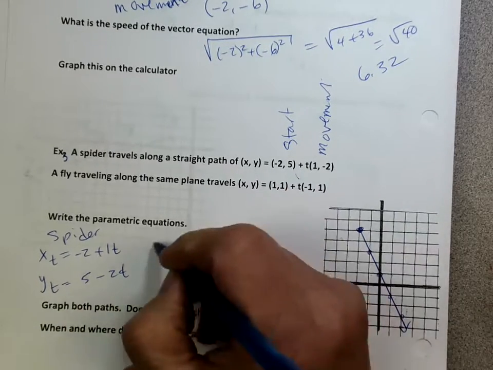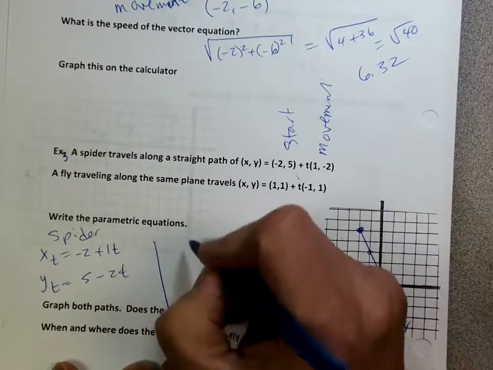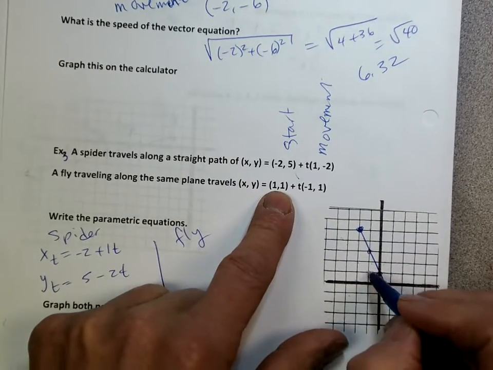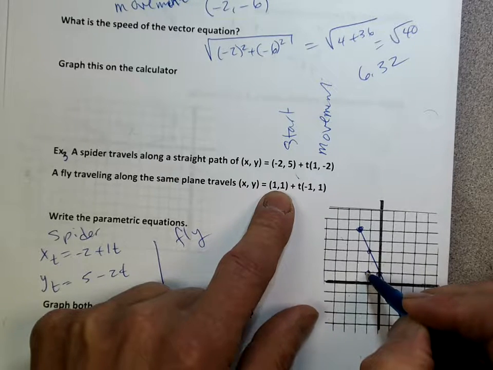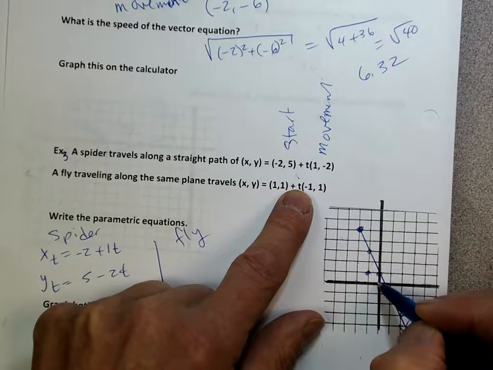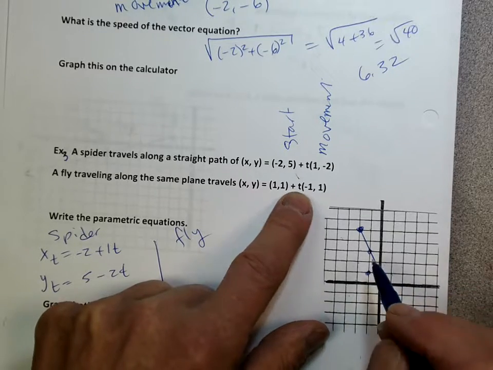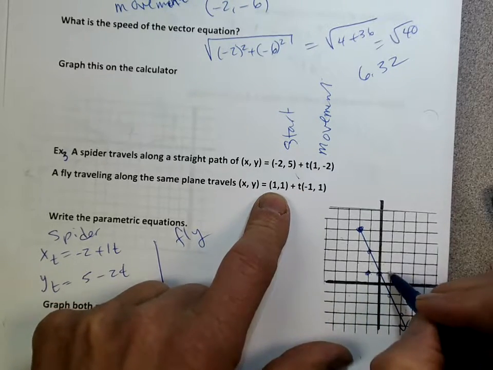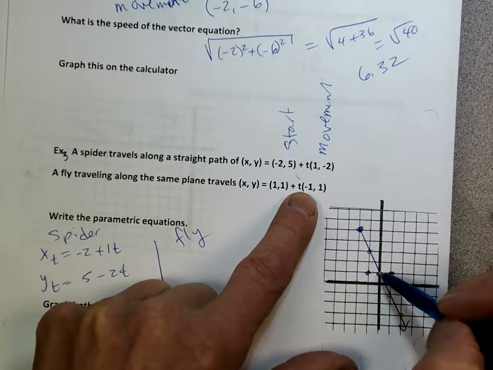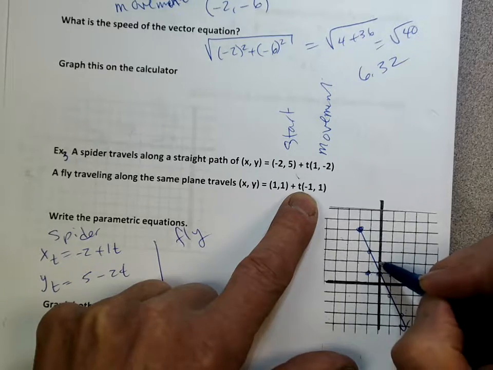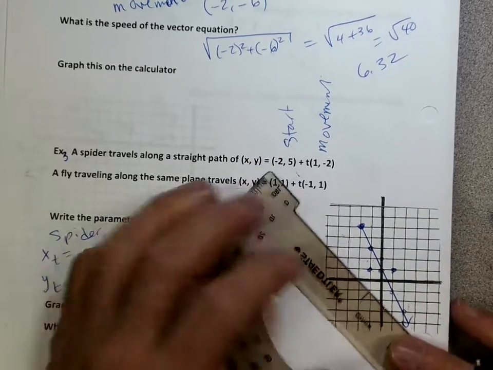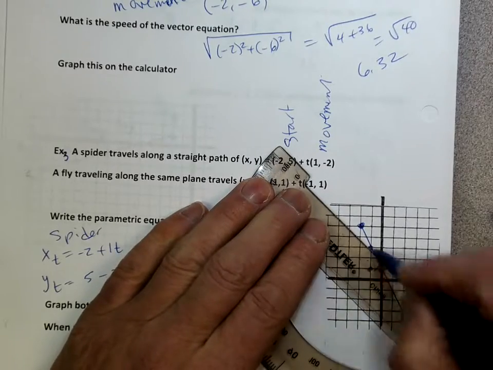So then if I do the same thing with my fly, I'm going to start at 1, 1, right? I'm going to go down 1. Oh, I'm sorry, I did it wrong. I'm going to go over 1, down 1. Nope. Come on, wake up. Start at 1, 1, which is here. Wake up, Mr. Davies. And I'm going to go back 1, up 1, back 1, up 1. There you go.